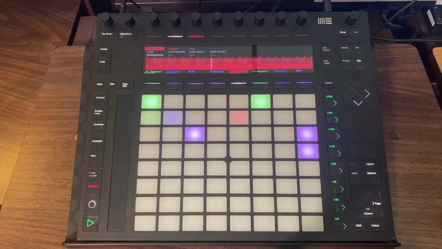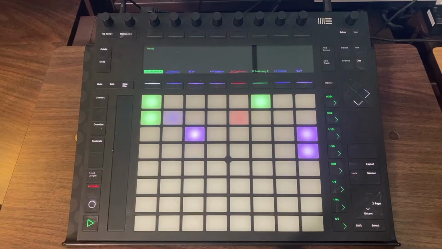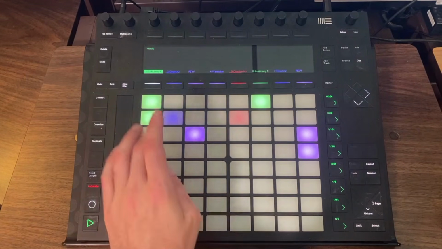So you can start and stop loops simply by hitting the clip that you want to start. And then to stop a clip, you just hit anywhere else. So let's stop the drums. All right, let's stop the bass line.